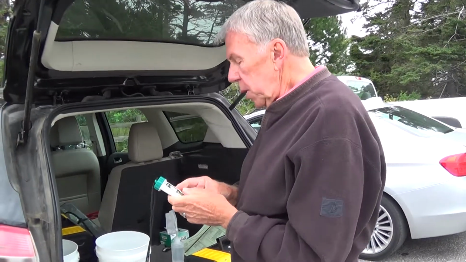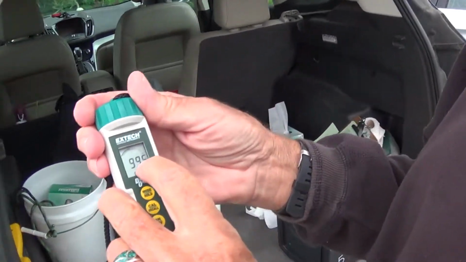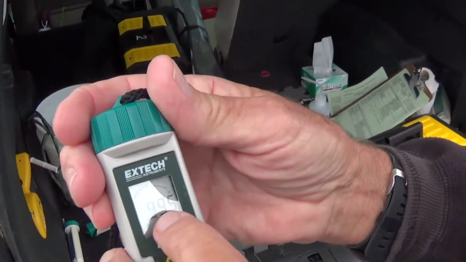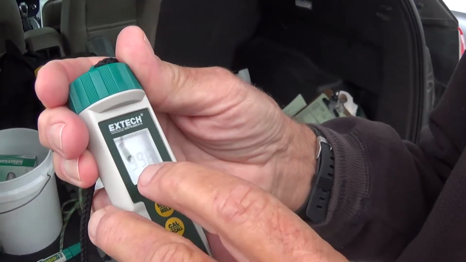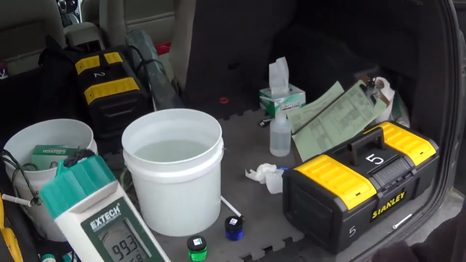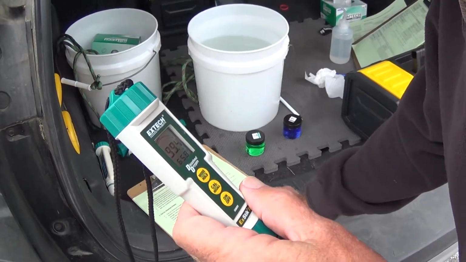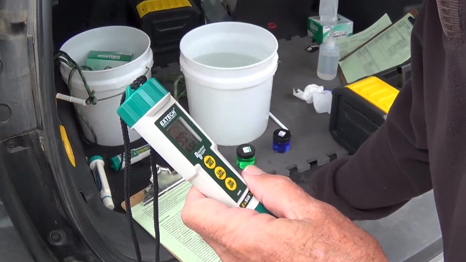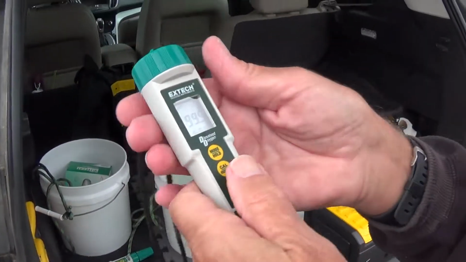Another thing you want to do is to make sure that you're measuring in milligrams per liter. So let me direct you to this. We're measuring in percent right now. So if you see numbers like 99.5, you're not in milligrams per liter. So in order to do that, you press and hold the mode hold button until milligrams per liter shows.